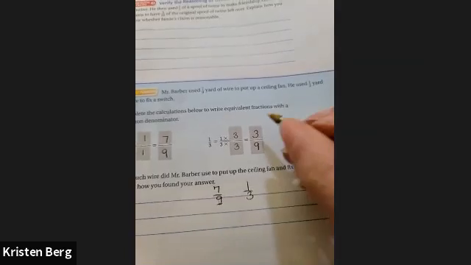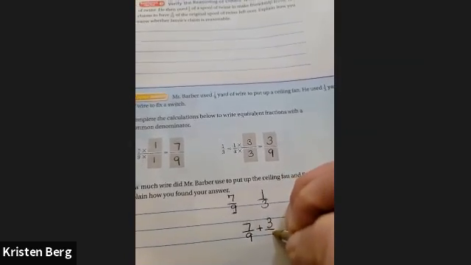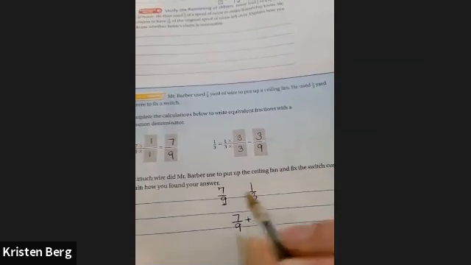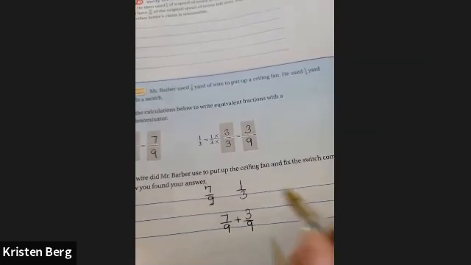So when you add it, because this was an adding problem, we should have added to see how much wire he used altogether for the ceiling fan and the switch. So when you do that, it would have been 10/9, which is an improper fraction, which we could not have as an answer. So therefore, we should divide this out. How many 9s go into 10? That would be 1. When you subtract, that would be a 1. So therefore, my answer would have been 1 and 1/9.